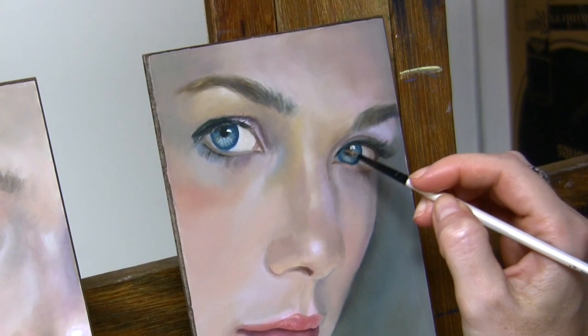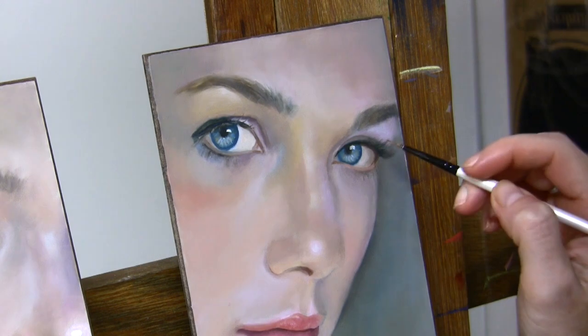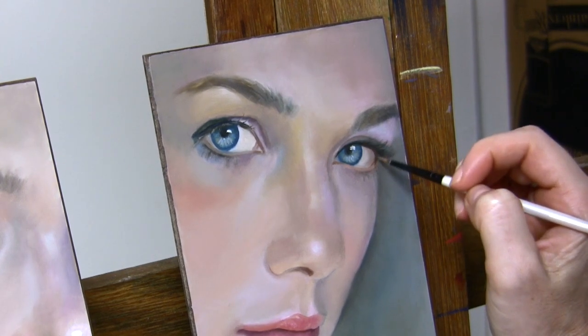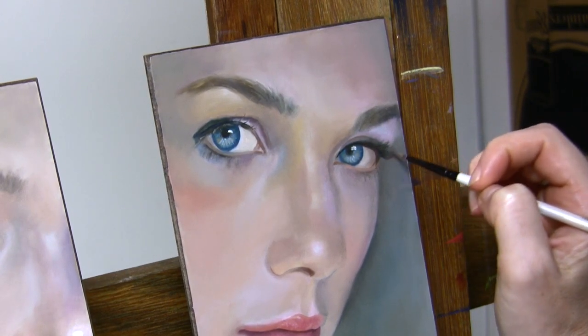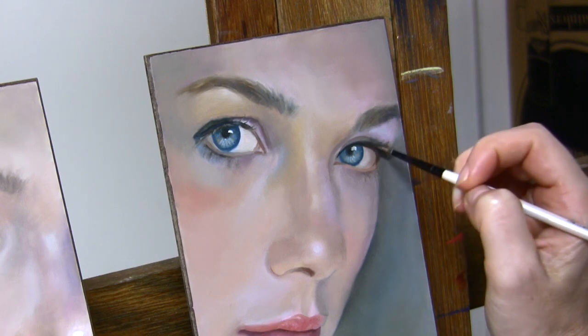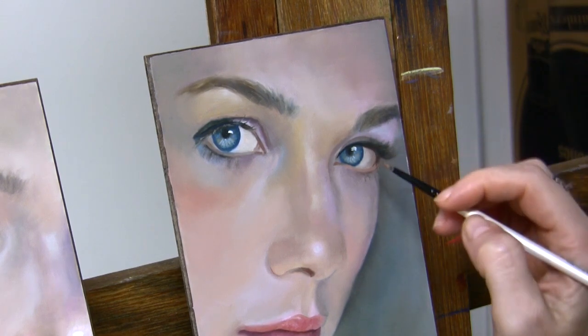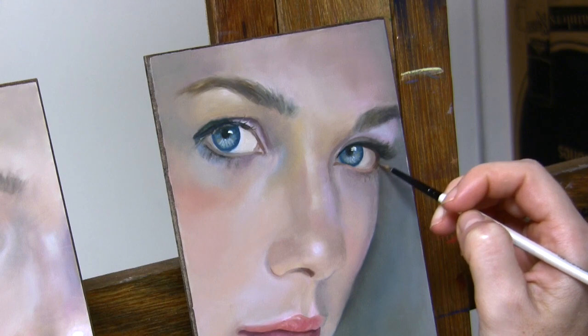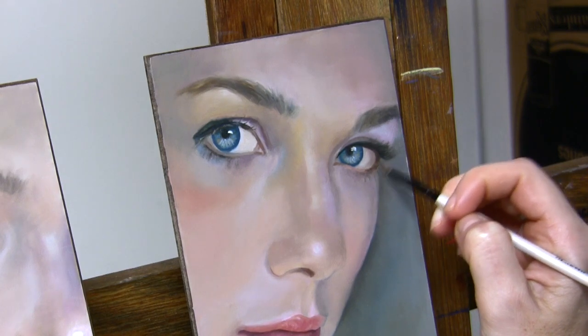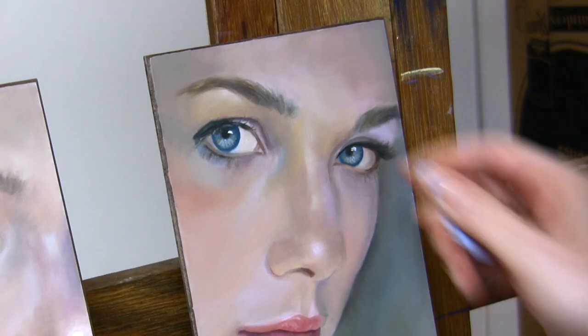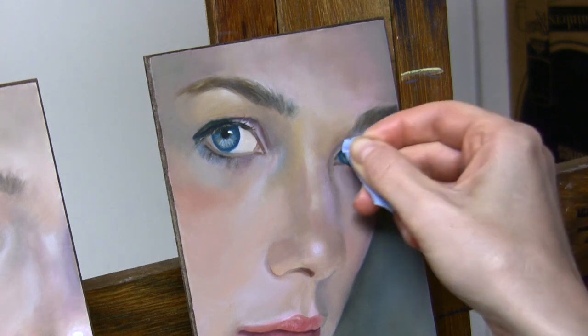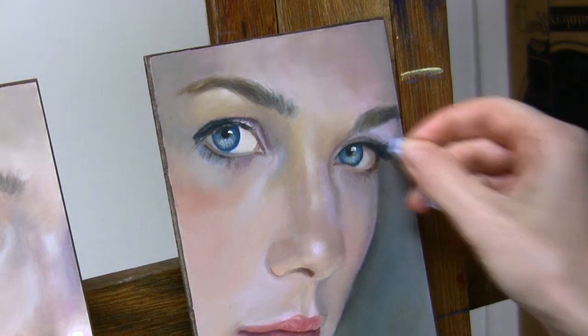In this video you can see me layering paint in the second or third session, meaning that I have the basics going and now I go back to my painting and begin refining it and putting in the detail.